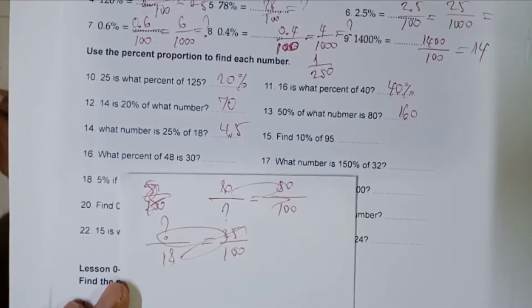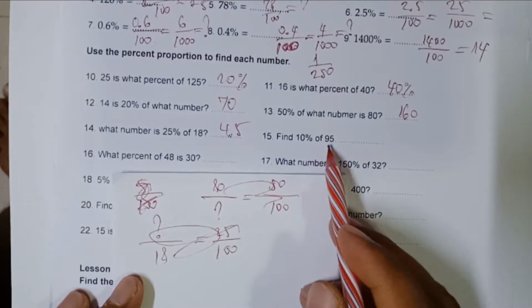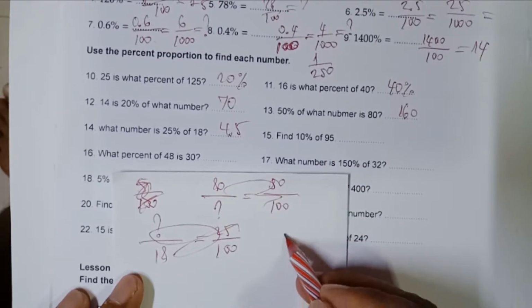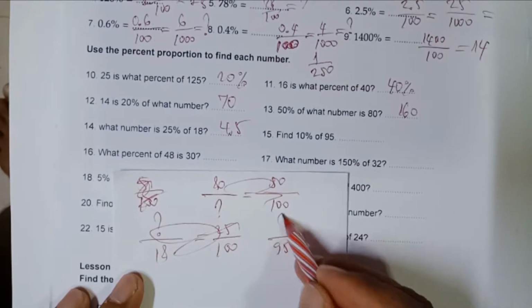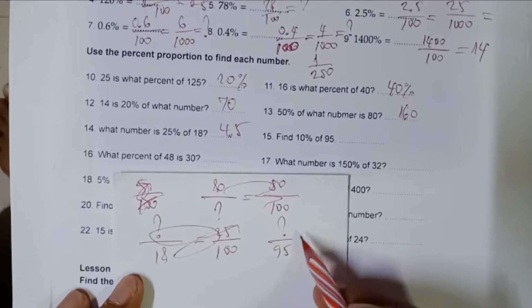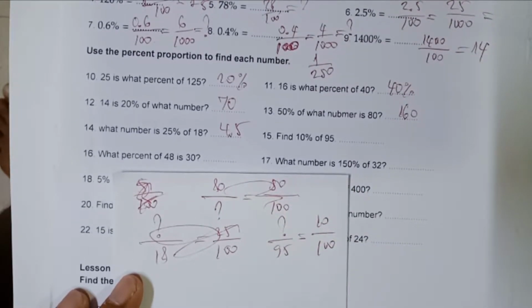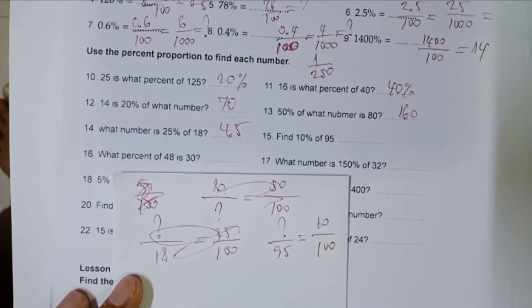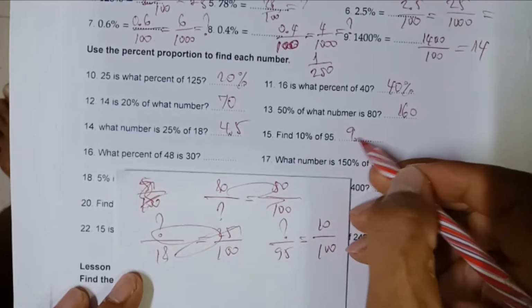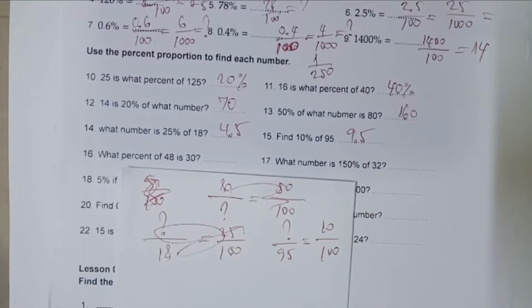Now if you move further to number 15, find 10% of 95. Okay, so you have 95 down here because of 95, so off is down, is equal to p percent, which is 10 over 100. You have 95 times by 10 divided by 100. That will give you 9.5. Or you can just simply do 95 times 0.1.